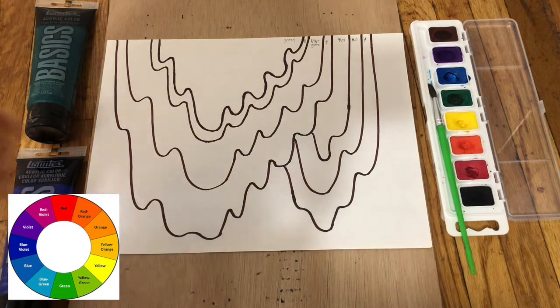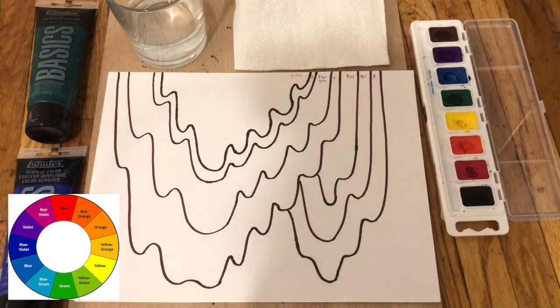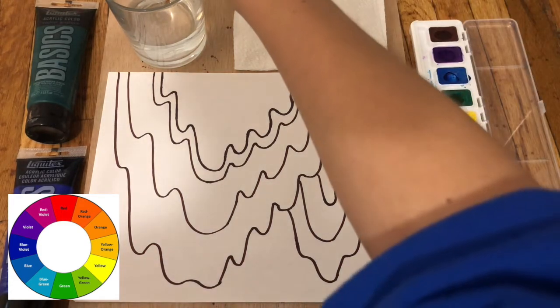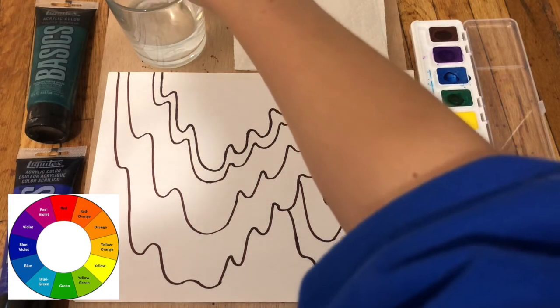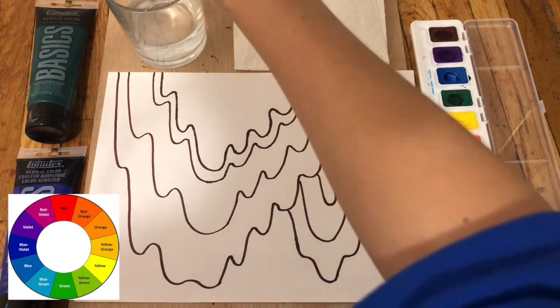Okay, so let's get started. Okay, so now here's the fun part. We're going to add some color here to our drips. So I'm going to show you, like I said, how we're going to use the watercolor and how we're going to use the tempera or acrylic.